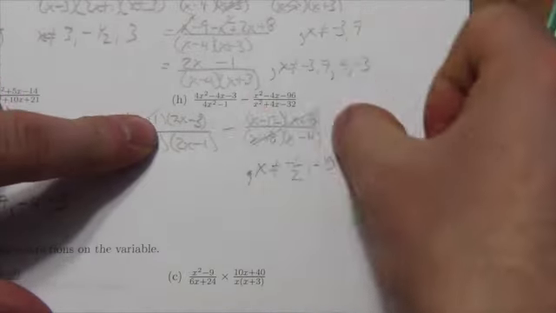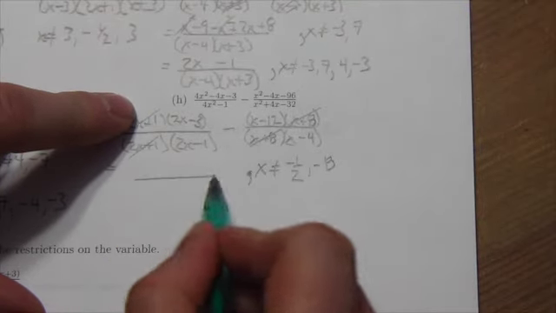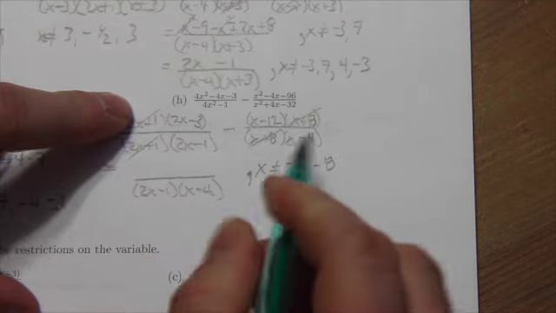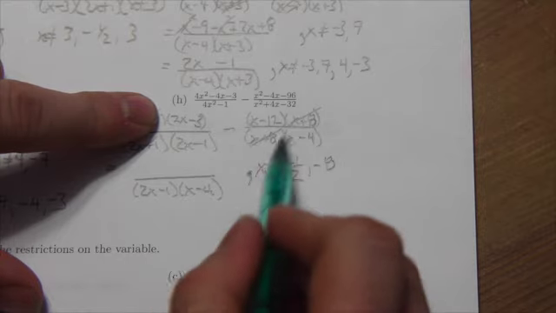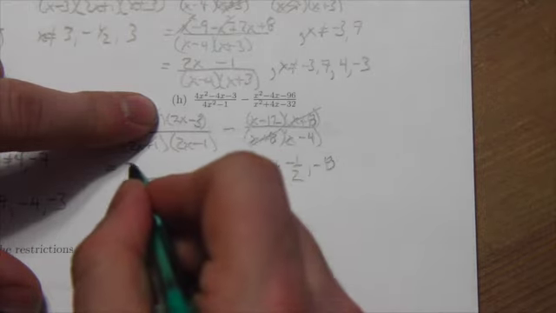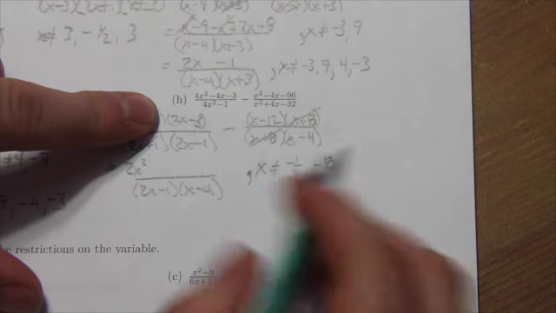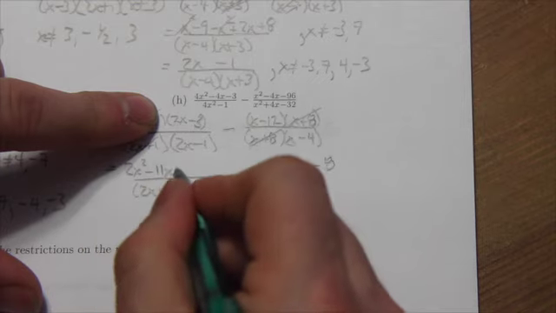Now that leaves me with two expressions here. The denominator here is 2x minus 1. The denominator here is x minus 4. The best I can do is simply multiply those together. So that's going to leave me with, in this first term, I'm missing that x minus 4 factor, so that's going to be 2x squared minus 8x minus 3x, so minus 11x. Then negative 3 times negative 4 will be plus 12.